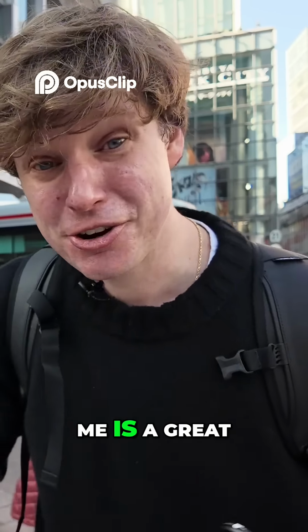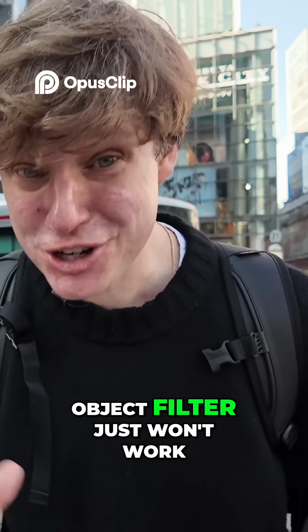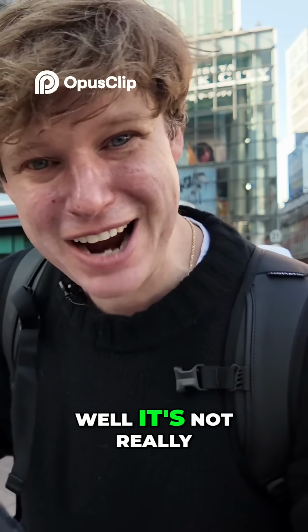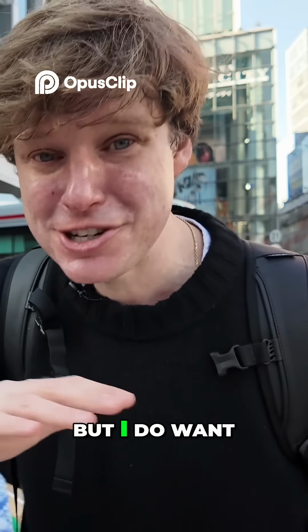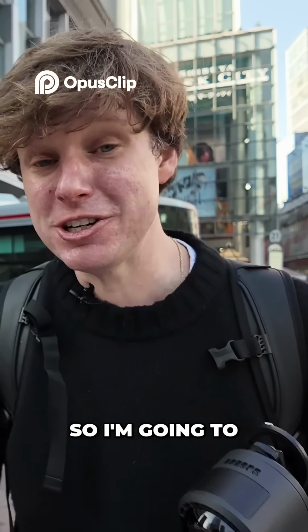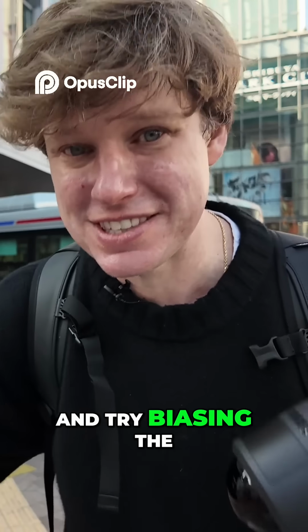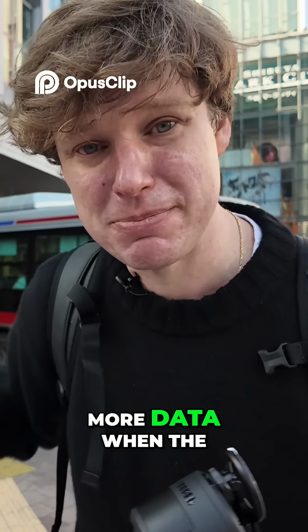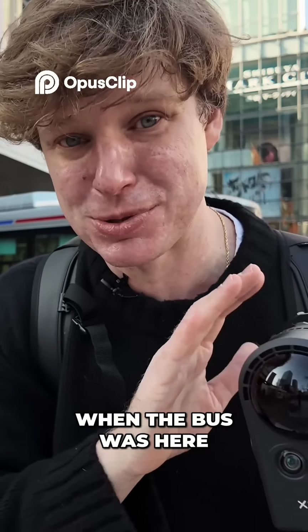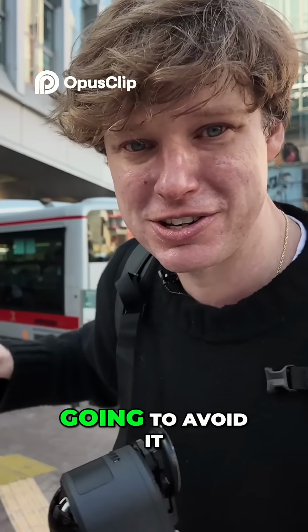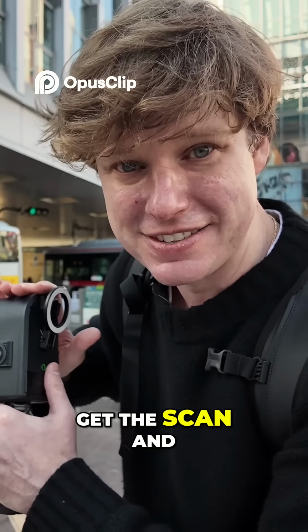So now here behind me is a great example of when that moving object filter just won't work. That bus, well, it's not really moving right now, but I do want it to be removed from the scene. So we're gonna use the second principle and try biasing the data set to get more data when the bus is gone than when it was here. So I'm not really going to avoid it, but I'm gonna get it in the scan data.